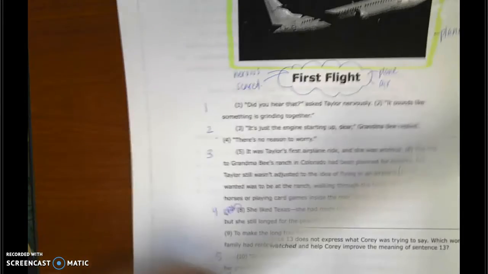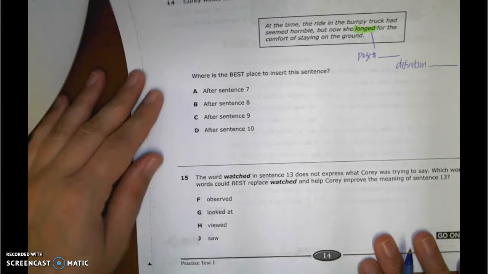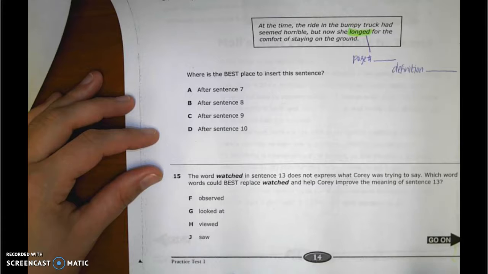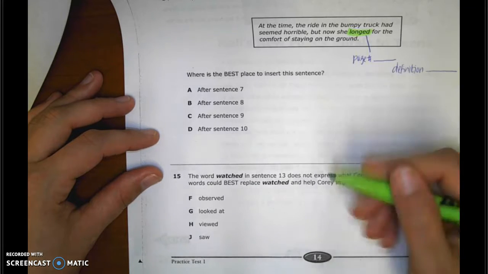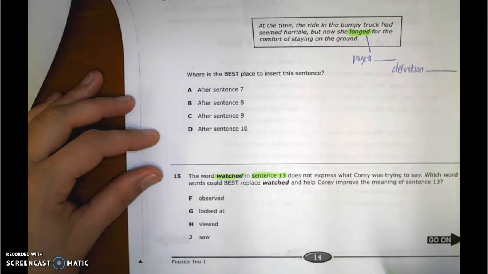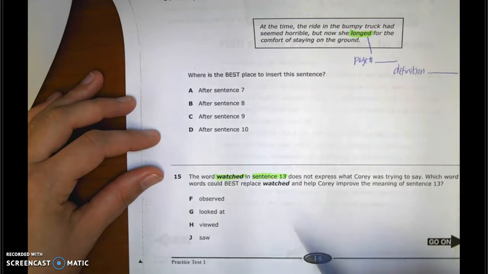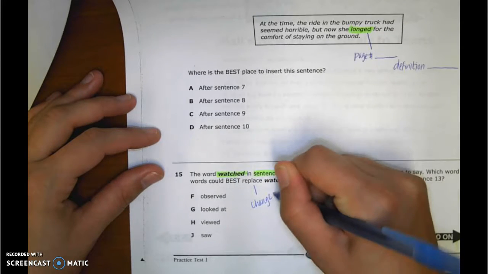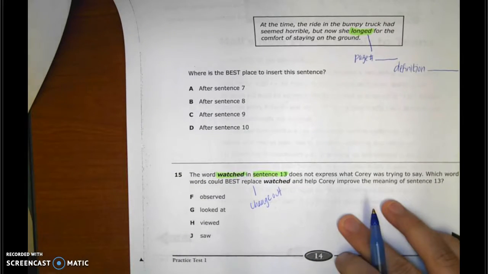All right. Question number 15. The word watched in sentence 13 does not express what Corey was trying to say. Which word or words could best replace watched and help Corey improve the meaning of sentence 13? All right, so you already know. Got to annotate. It says the word watched in sentence 13. We're changing the word watch, so I'm going to highlight that. Which word could best replace it? So that means we're going to change it. So to replace means to change out or substitute maybe.